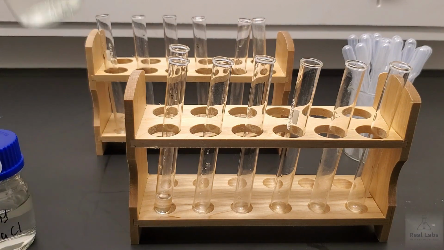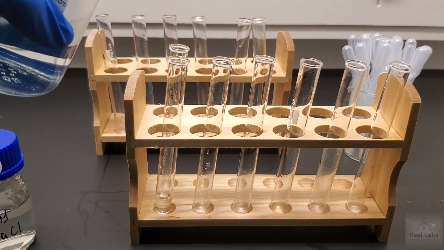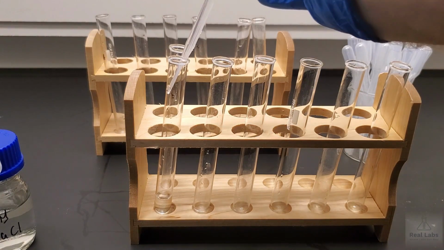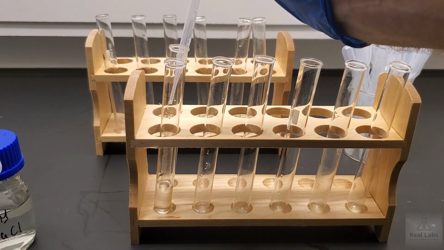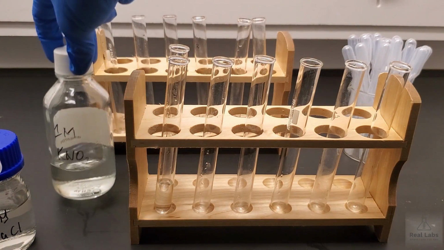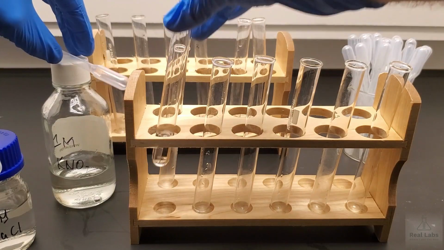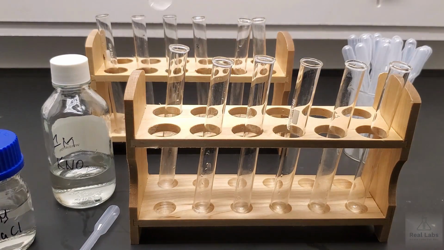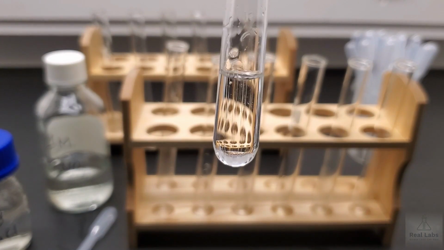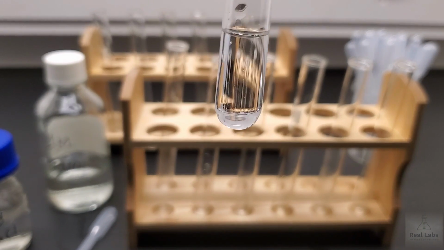Now we're going to add the potassium nitrate system. And we'll see what's going to happen here. What you can see when I added those two together, just give it a little shake so you can see, and we'll bring that into focus for you. So we have two clear solutions that we added, and this is what was generated when we added them together.